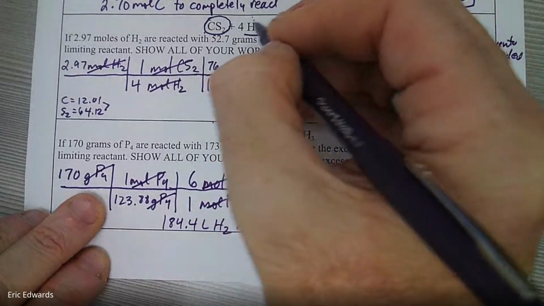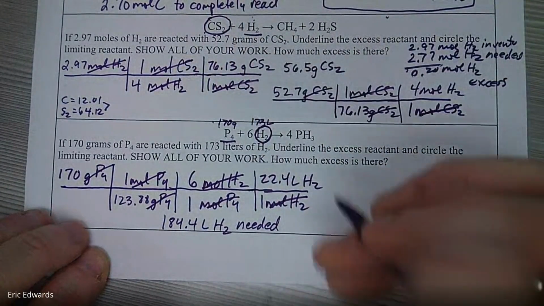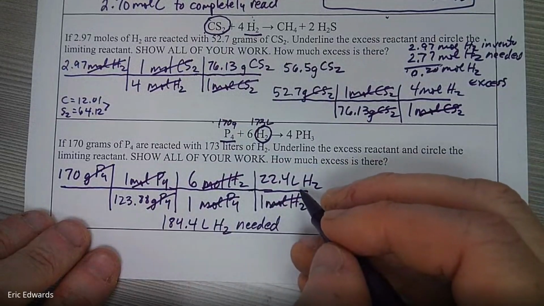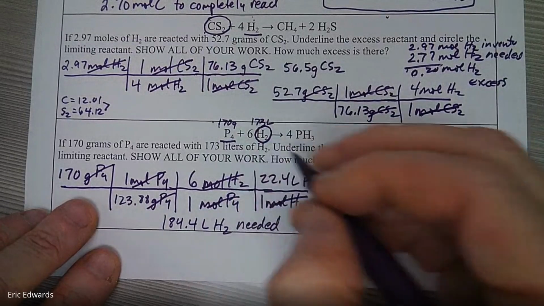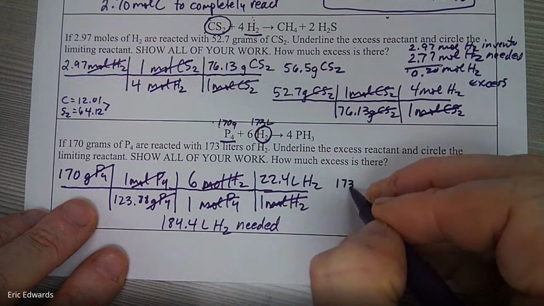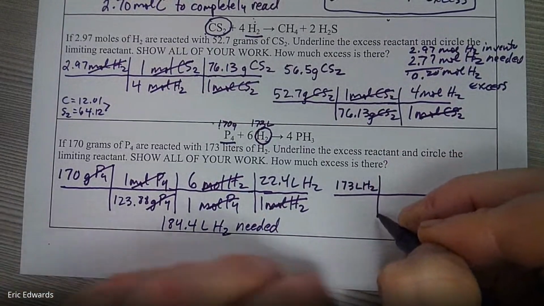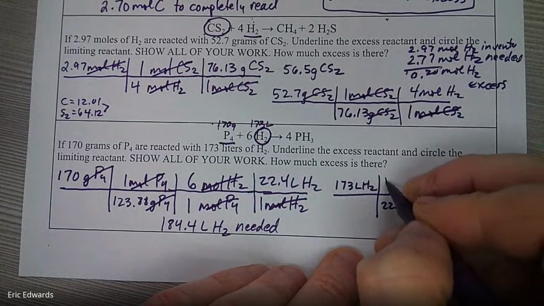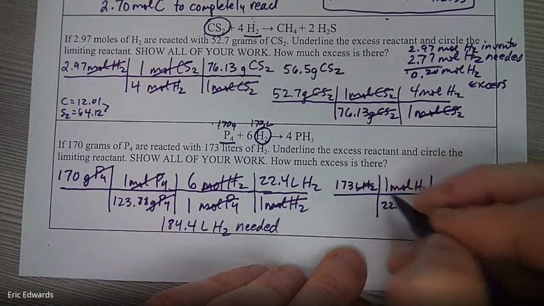So I'm going to redo this whole thing because I need to find out the excess of P4. So I'm going to start with my 173 liters H2, and I'm going to go that 22.4 liters of H2 is 1 mole H2. This is my unit conversion.